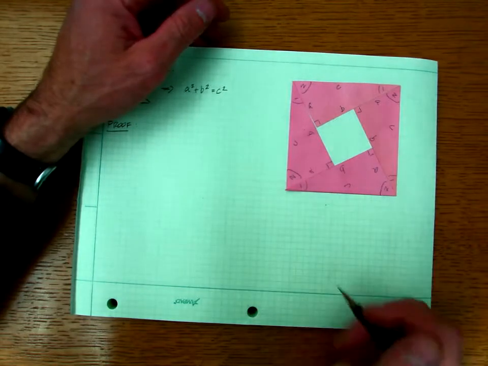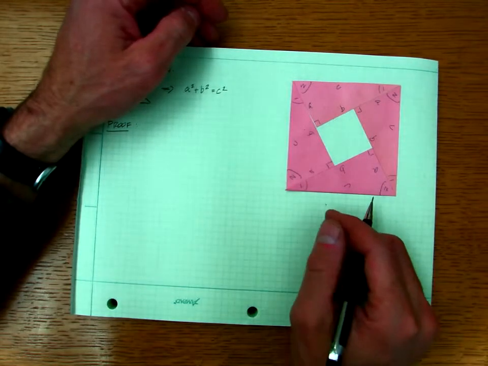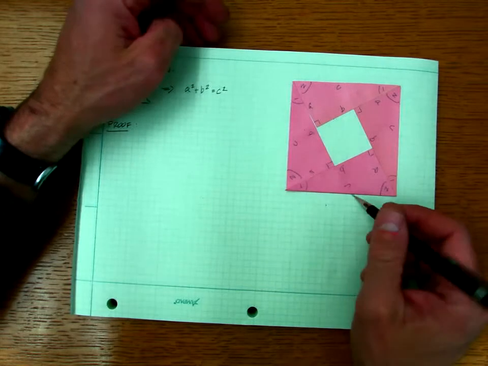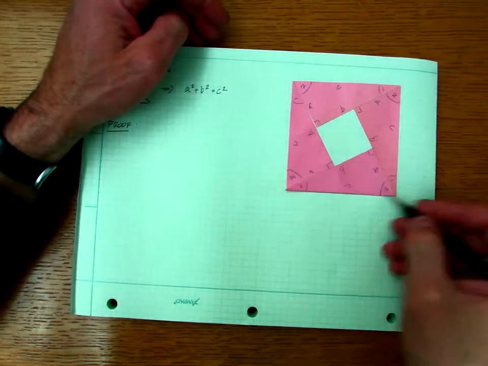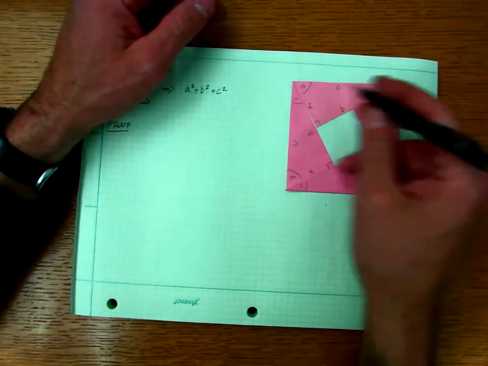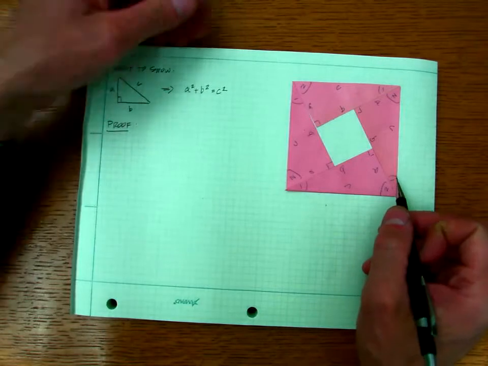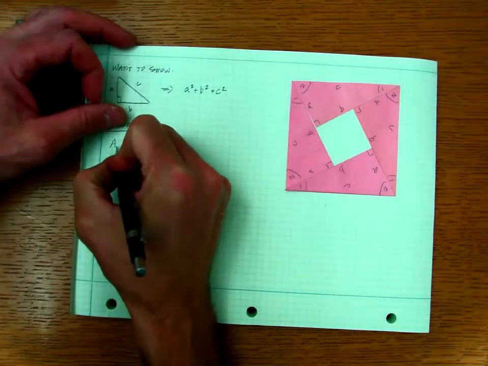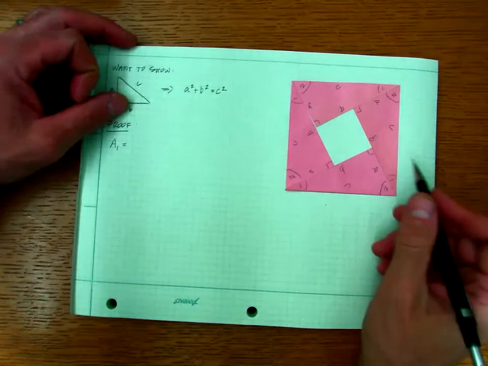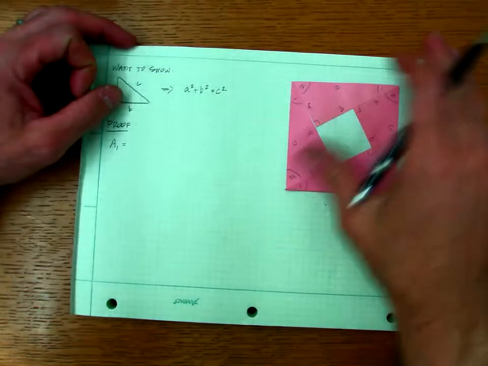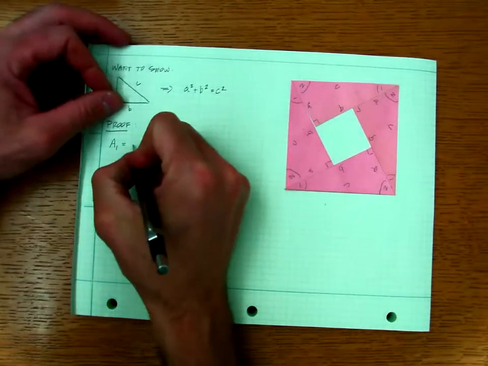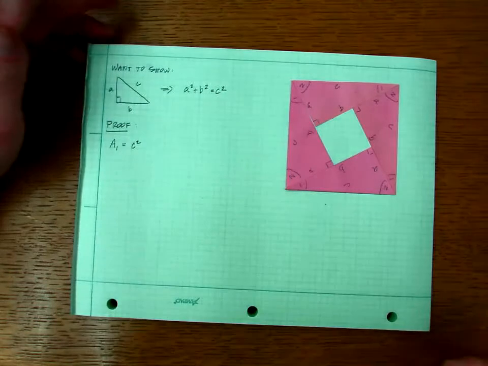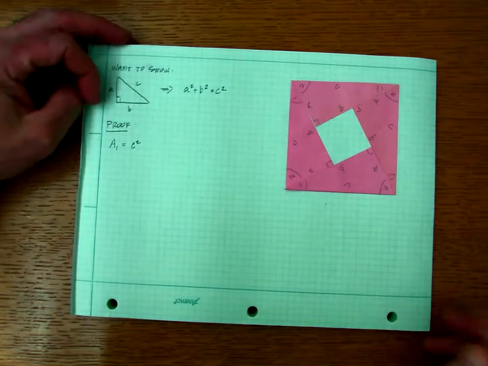So this angle 1 and 2 will have to be 90 as well. So this is indeed a square, and the square has side length C, since the hypotenuse of each right triangle is on the exterior of the square. So right away we can say, one way that we can calculate the area of this figure would just be to consider it as a square whose side length is C. So this area calculated one way is just C squared.